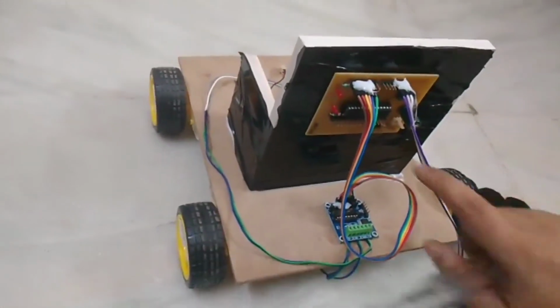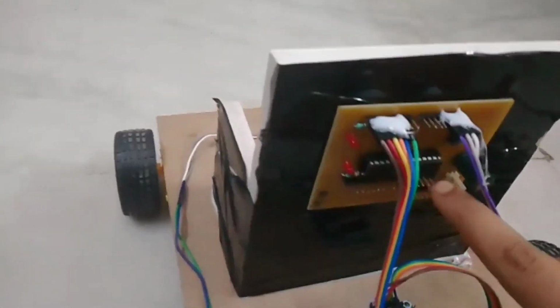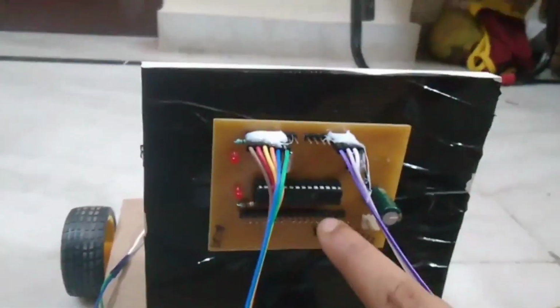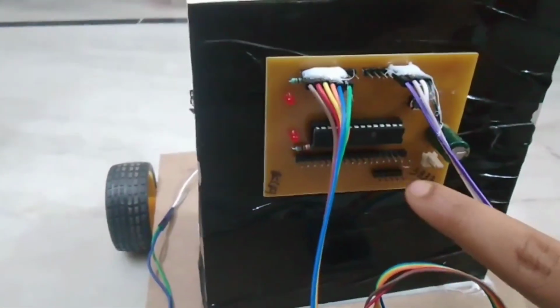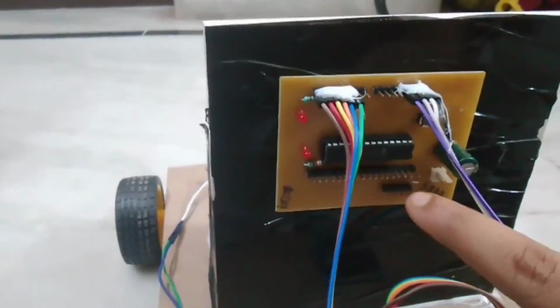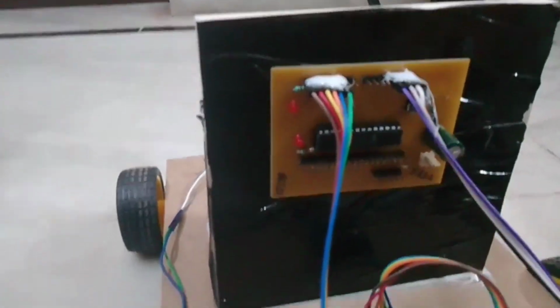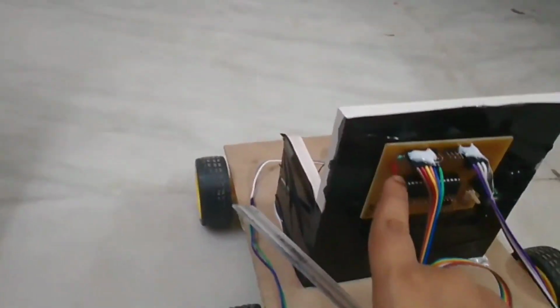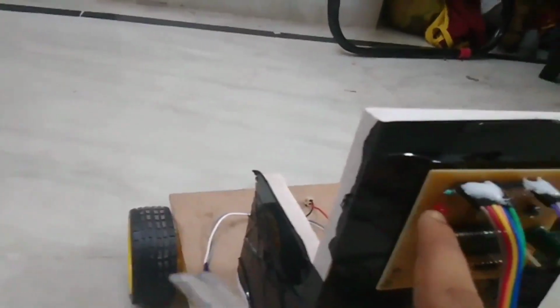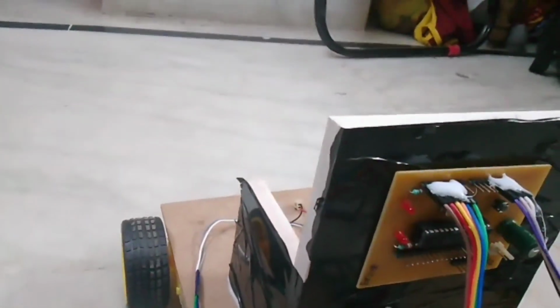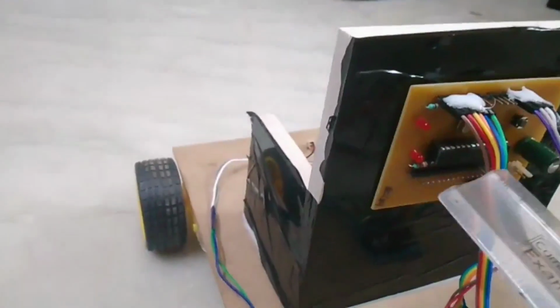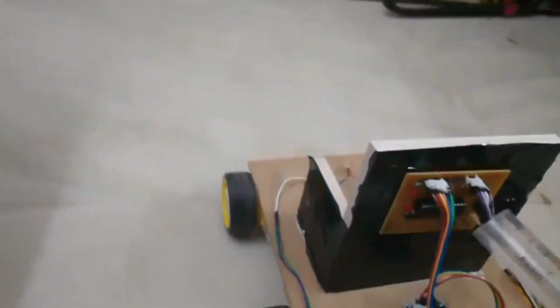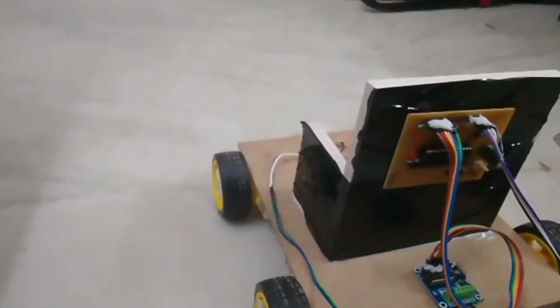This is the crystal oscillator. A crystal oscillator is an electronic device which works on the principle of the inverse piezoelectric effect. And these are LED indicators. LED is a light emitting diode, a semiconductor that illuminates when an electric charge passes through it.